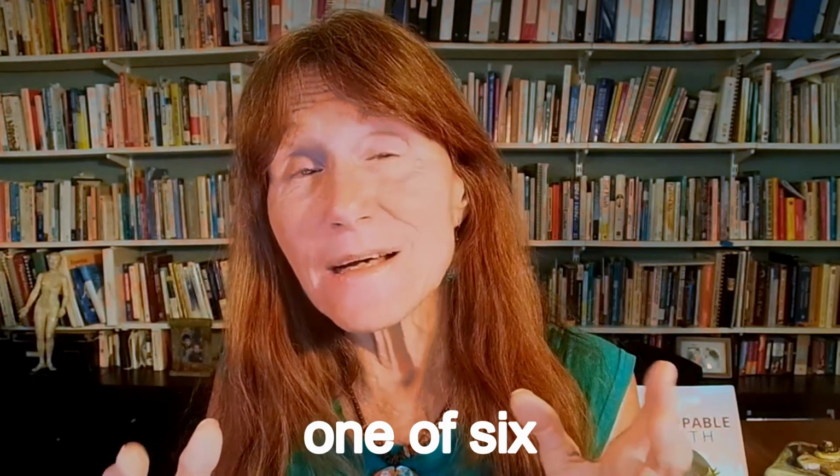So here's the deal. Since everybody inherits one APOE allele from each biological parent, each person can have one of 6 possible combinations. They can be a 2-2, a 2-3, a 2-4, a 3-3, a 3-4, or a 4-4. So each of these is going to contribute to the amount of risk that the person has.